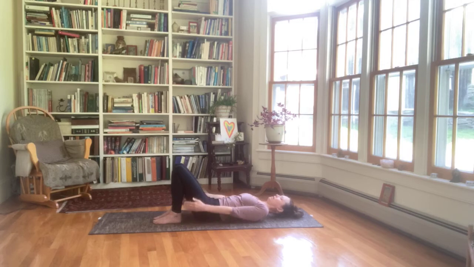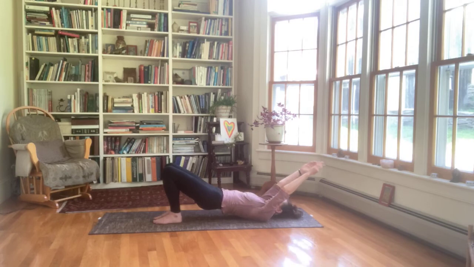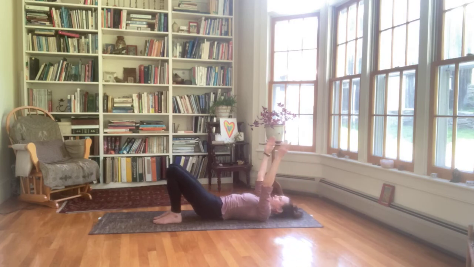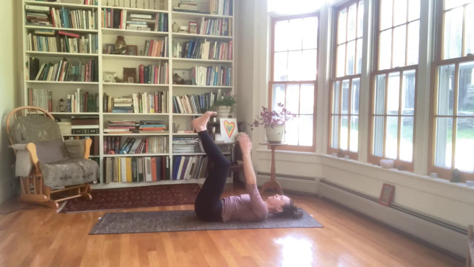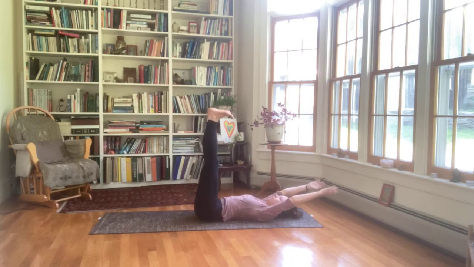So please support them if that's better for you. Begin by inhaling and stretching the hands up and back to the floor behind you as we raise the hips to the ceiling. Exhale, lower the arms and the hips, and at the very end of the exhale, bring your knees into the chest, and then we're set for the leg lift. Inhale, stretch the legs to the ceiling. You can reach the arms up overhead or support your legs.